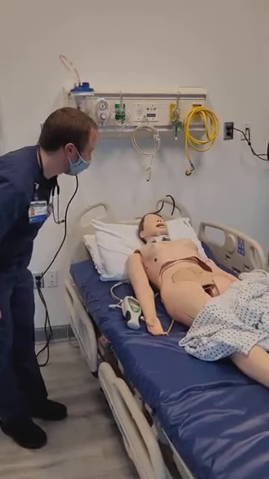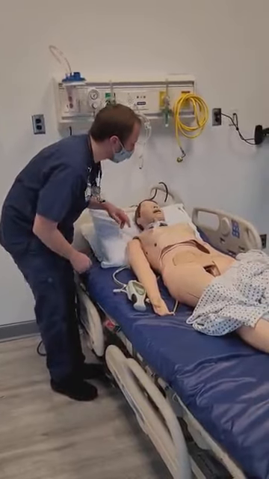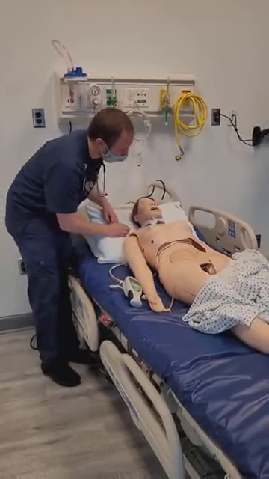Next I'm going to do cardiac and respiratory. I got to do neck. So I'm going to note they have a trach.